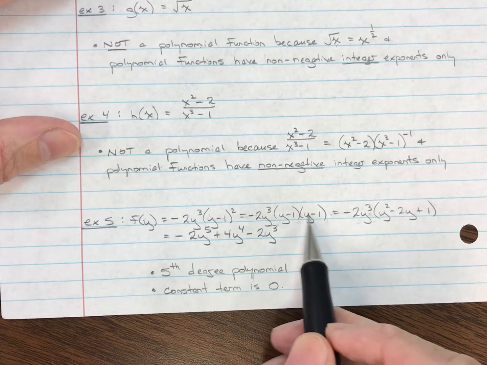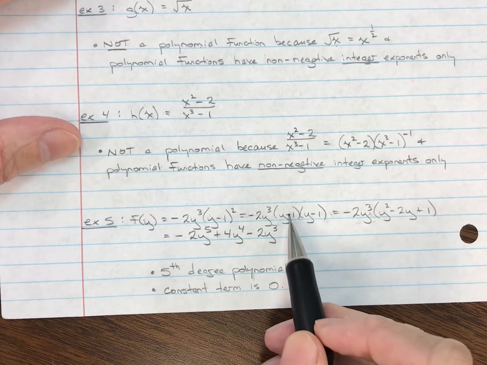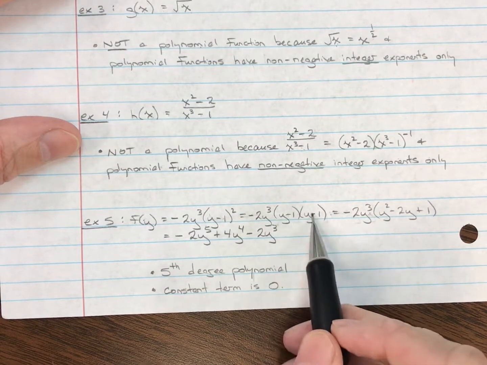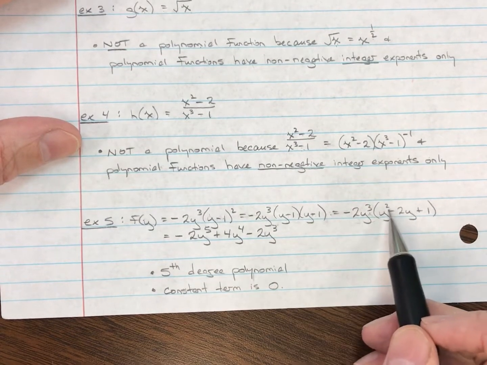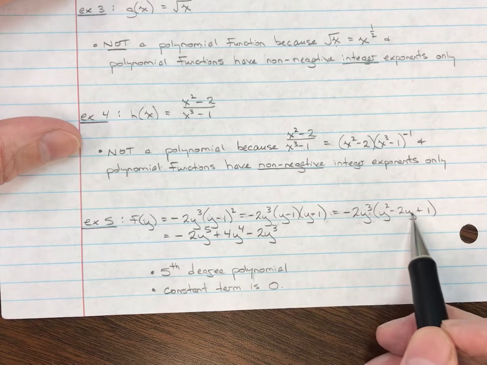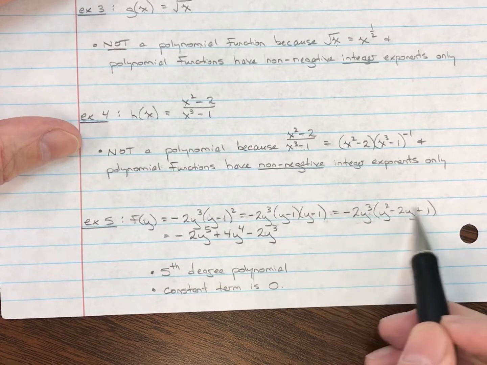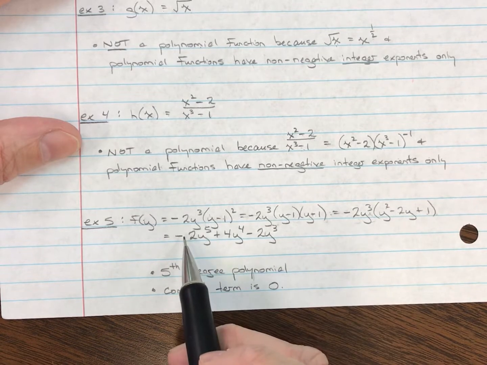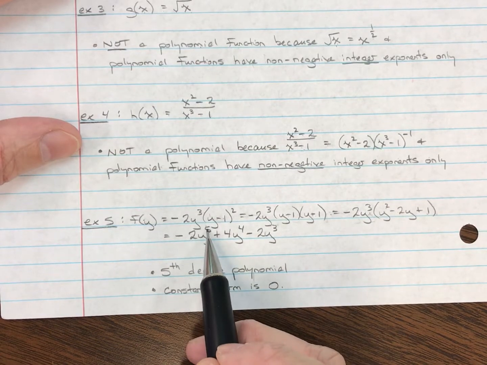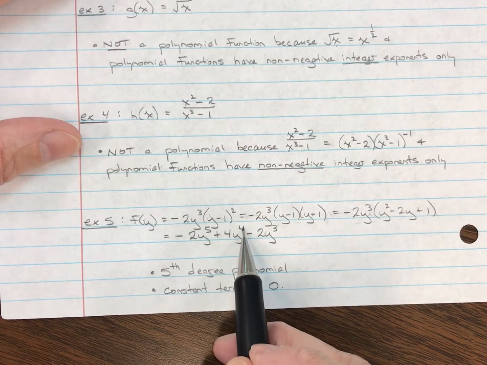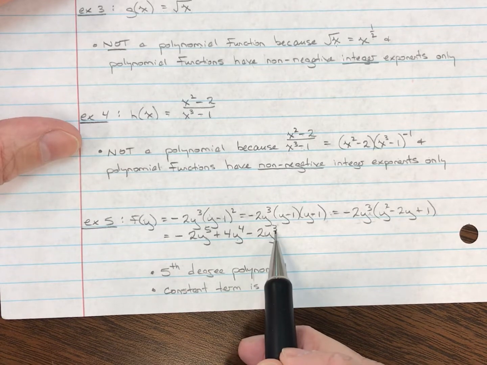Expanded is y minus 1 times y minus 1. And then I multiplied these two first because I felt like it. And I got y squared minus 2y plus 1. And then I multiplied this first term times that. And I got negative 2y to the 5th plus 4y to the 4th minus 2y cubed.